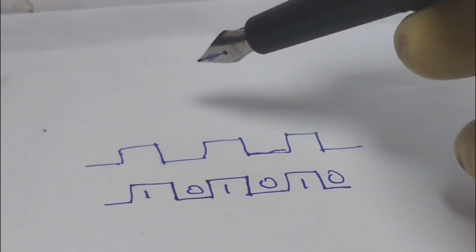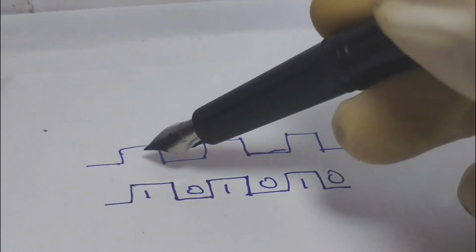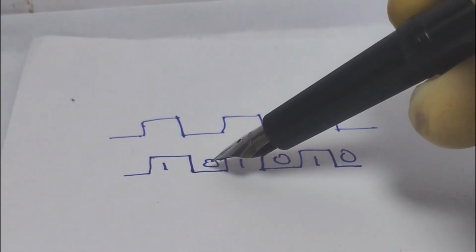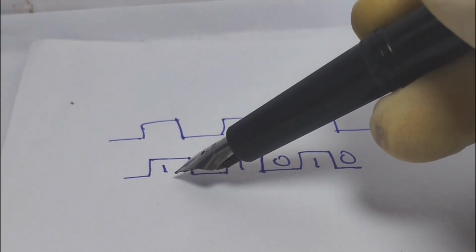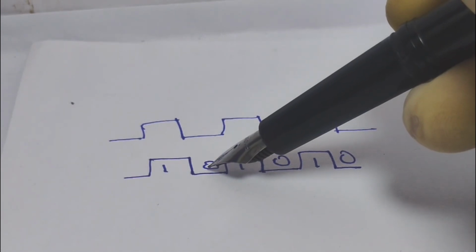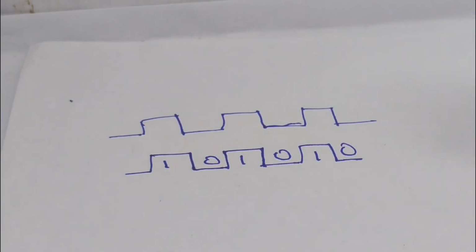It basically generates a square wave like this. So in a square wave, there are ones and zeros. When it's 1, the LED turns on, and when it's 0, the LED turns off. That's how basically it works.